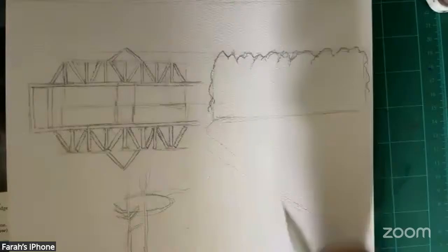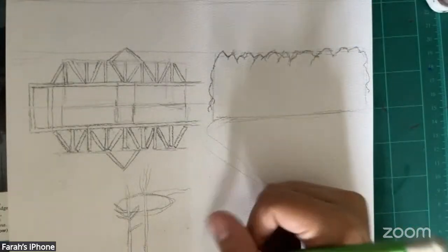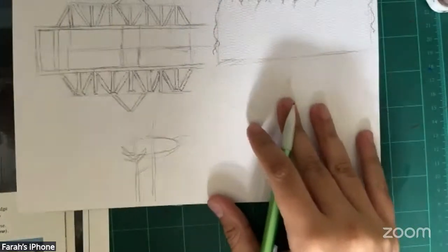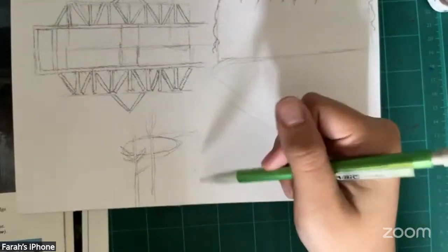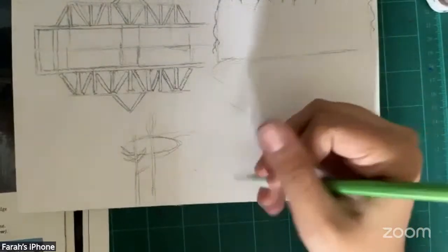All right. So what we will do now is, let me bring this up to the camera. So what we'll do now is draw the trees on the bottom.